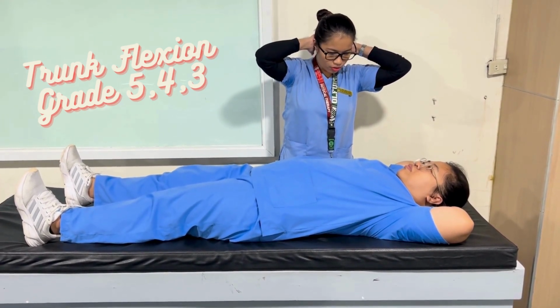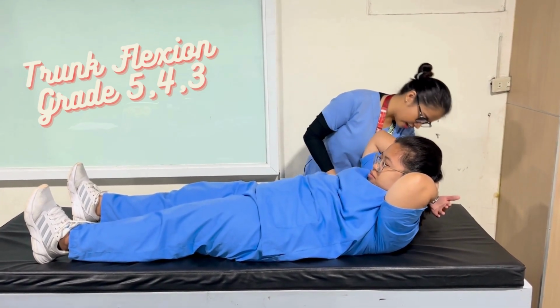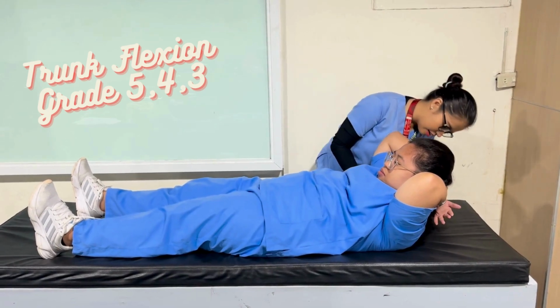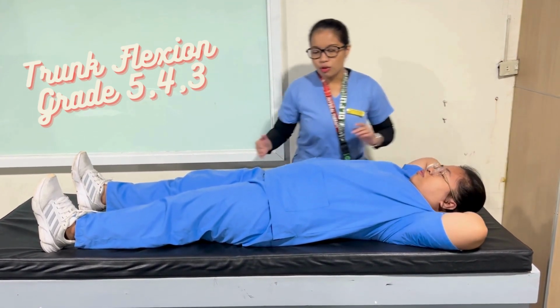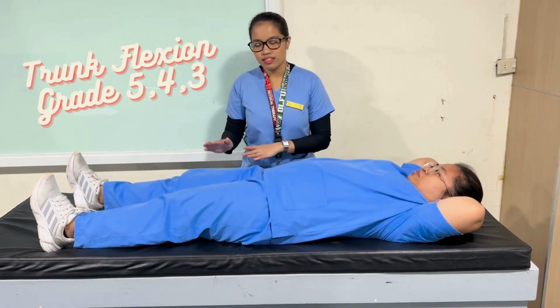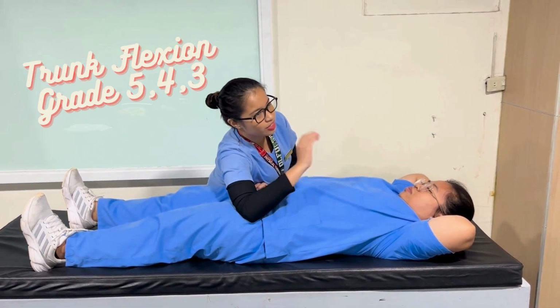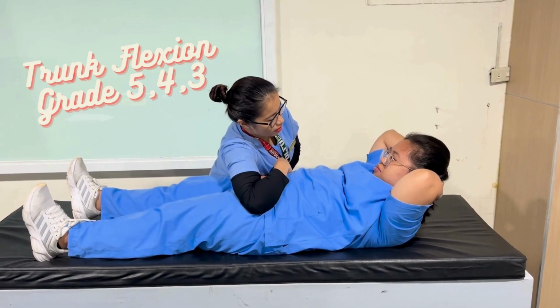And then I want you to lift. Lift please, as much as you can. Okay, grade 5 si patient pag na-lift niya hanggang inferior angle of the scapula. Okay po, baba. Now, pag merong tightness sa hip flexor si patient, we are going to put stabilization in here. Okay po, lift po. Okay, very good.